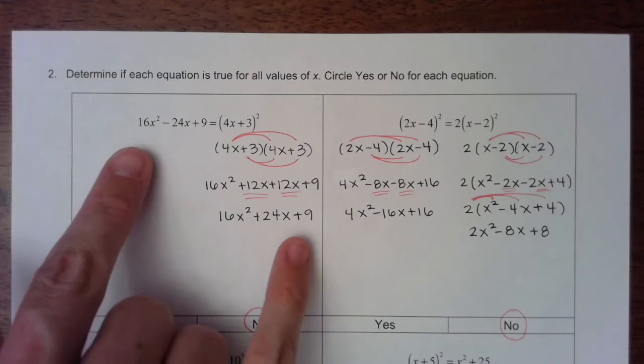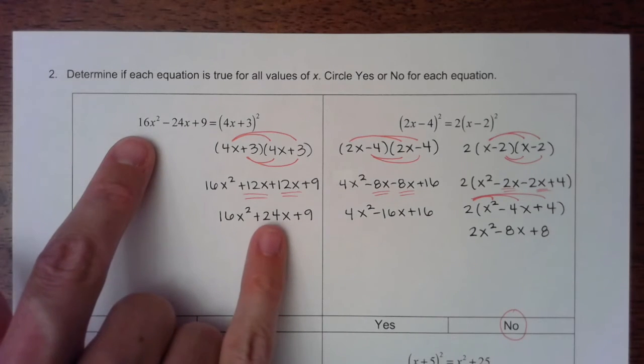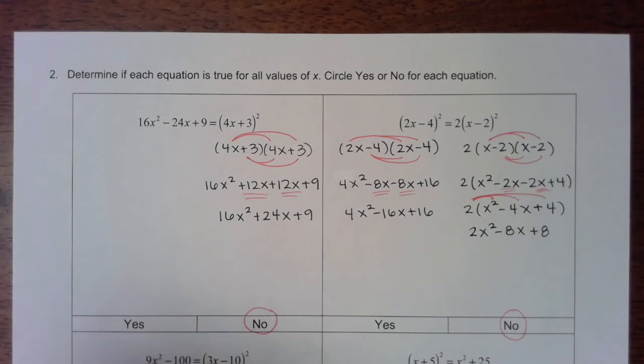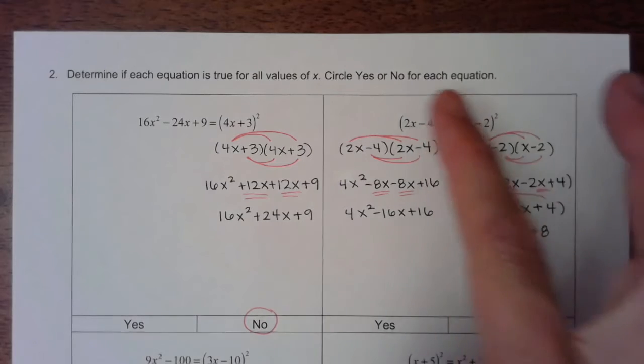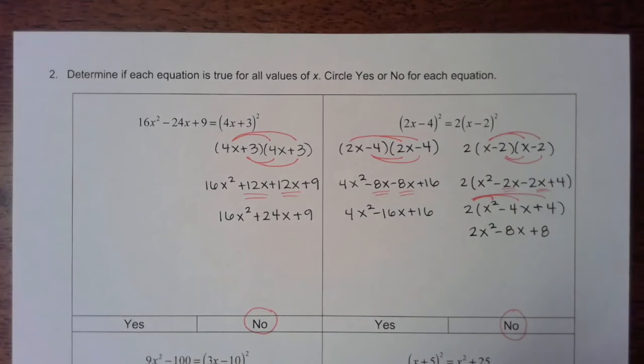And so once I simplified by combining like terms, I compared the 2 of these, and you see how the 24 on this one's positive, but the 24 on this one was negative? You circle no, saying that those 2 things are not the same, because they don't work out to be exactly the same. On the second one, I couldn't just do one side. I had to go through and I had to do the work for both sides.